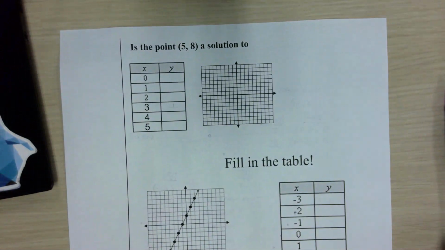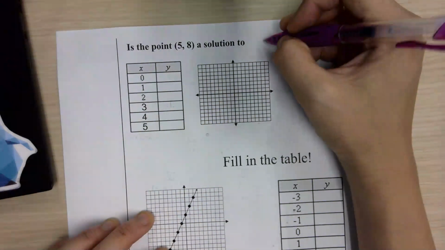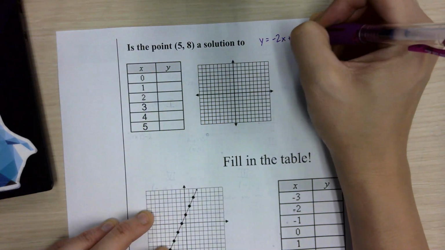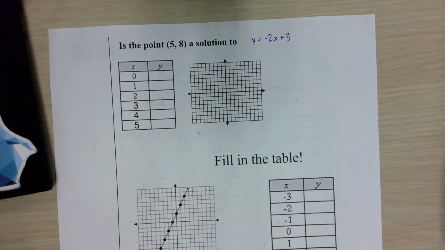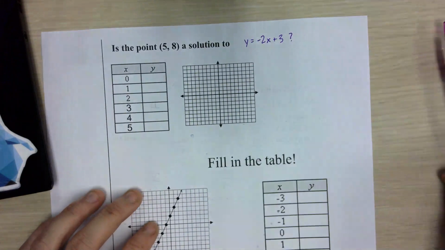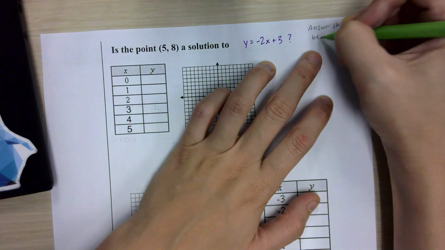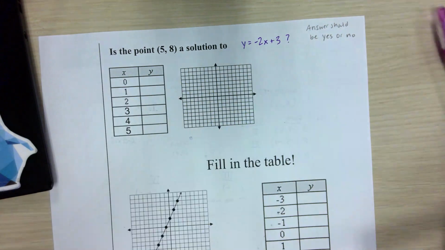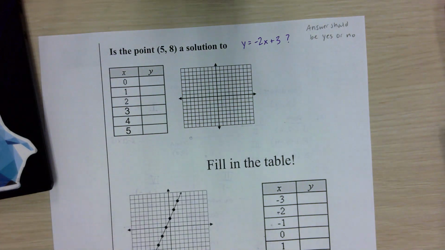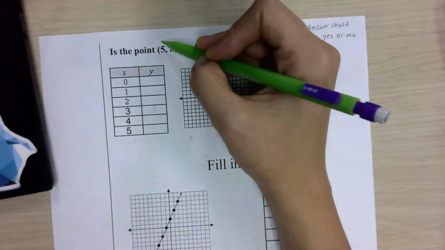All right. This is a good question. So is the point (5, 8) a solution to y equals negative 2x plus 3? A lot of times I've noticed that some of you are not answering the question, right? So this is saying, is it a solution to this? So our answer should be yes or no. I remember sometimes when we had the inequality unit, people were saying the answer was inequality, but the answer was actually looking for a yes or no.